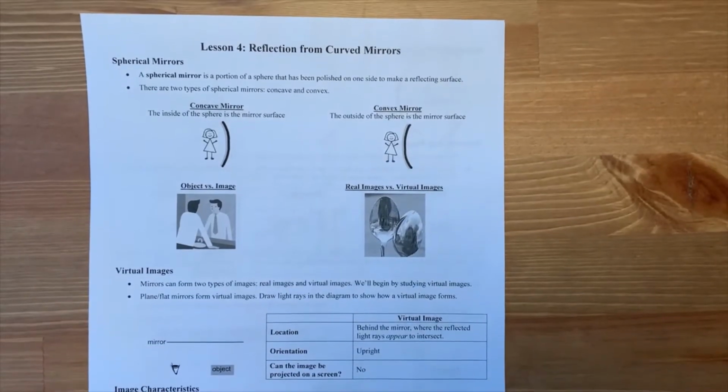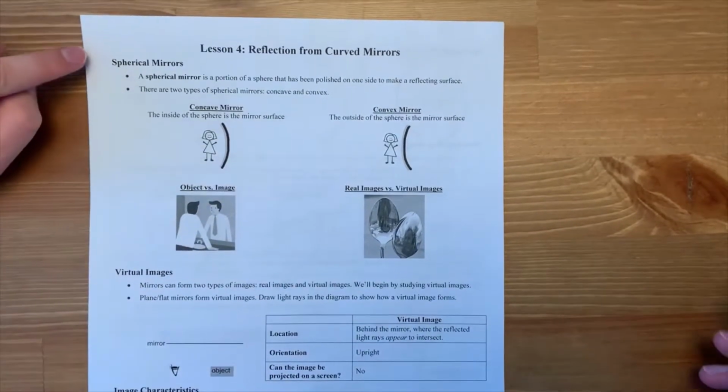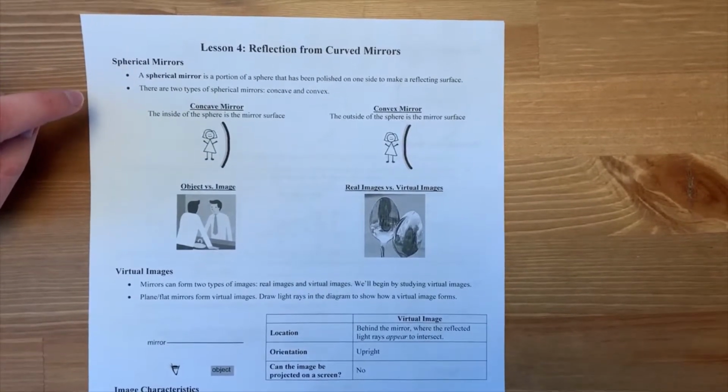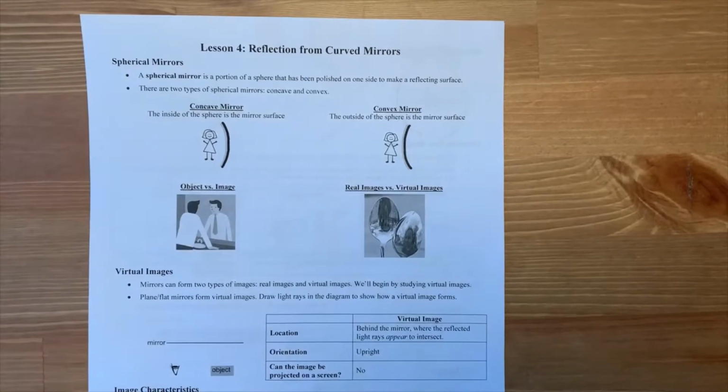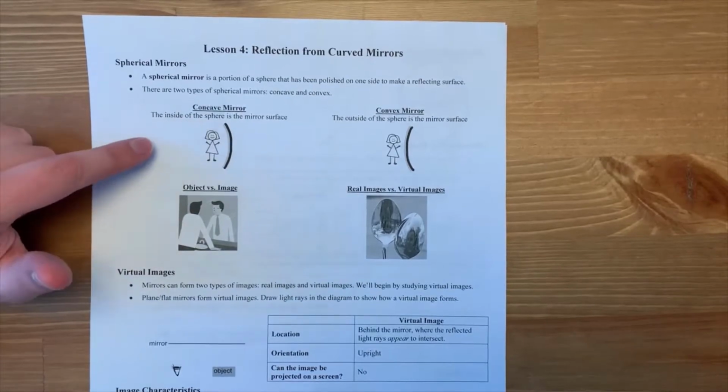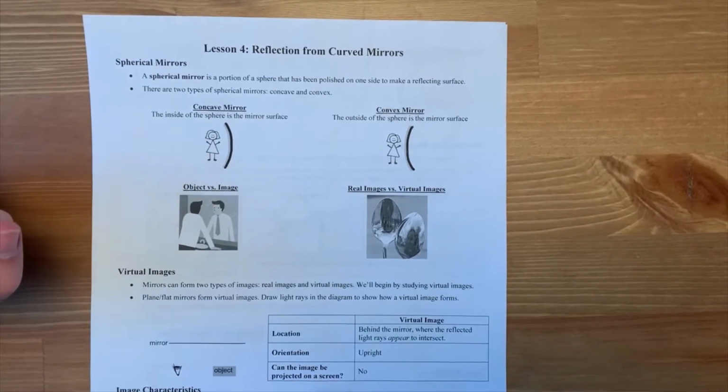Okay, lesson 4, reflection from curved mirrors. So, a spherical mirror is a portion of a sphere that has been polished on one side to make a reflecting surface. There are two types of spherical mirrors, concave and convex. So let's start with concave. This is where the inside of the sphere is the mirror surface.